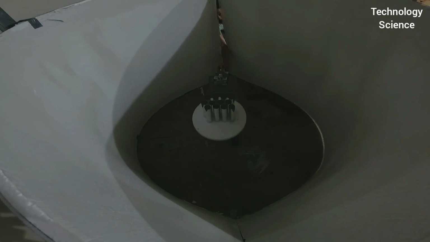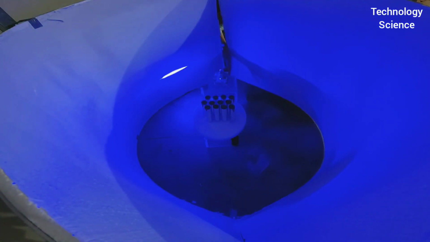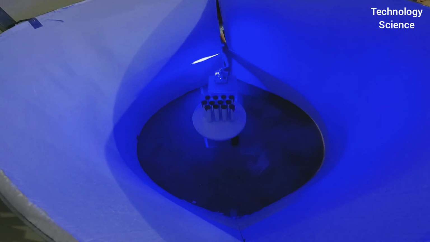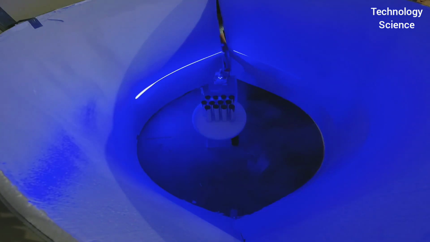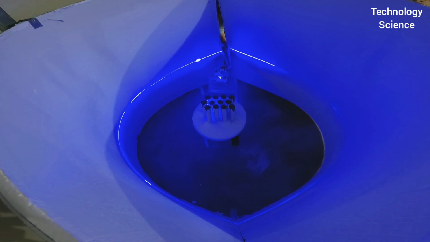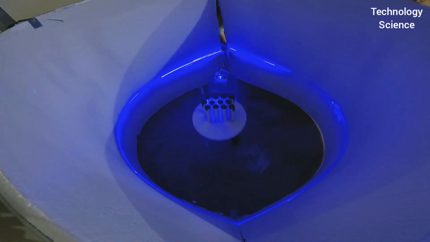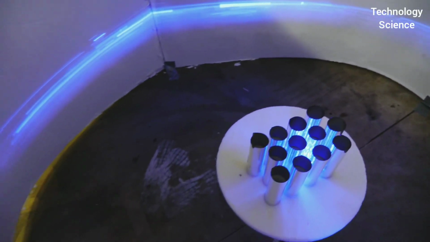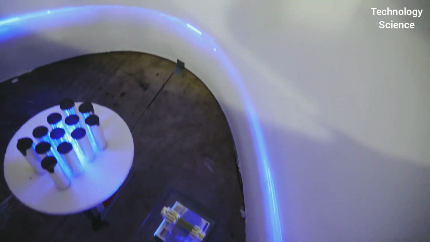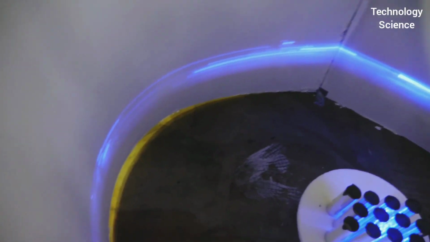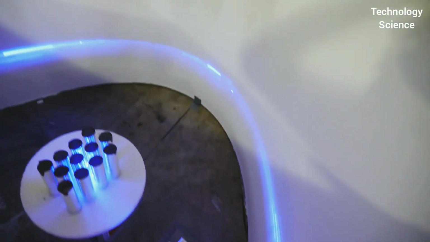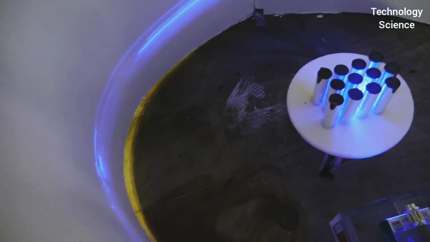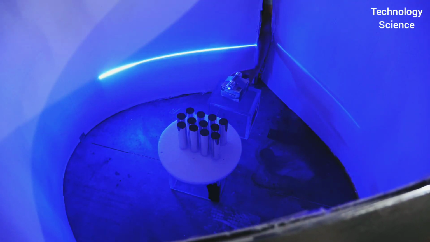Okay, so let's turn on our laser here. So you can already see it's spread out a little bit. So I'm going to slightly change the angle of the laser now. Let's see what happens. See if we can figure out what's going on here.